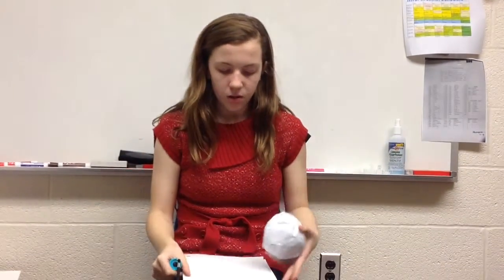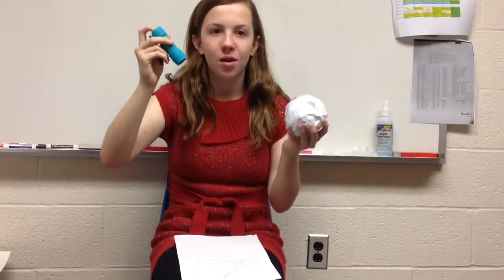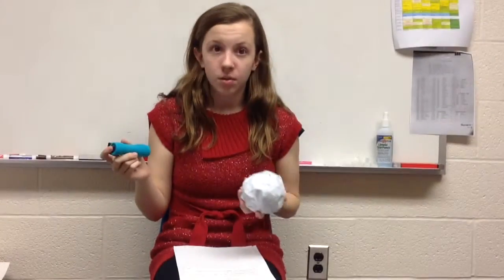Alright, so last is comparing this experiment to real-world factors, and what would cause the sun rays to strike the Earth's surface at different angles. Here is my Earth, and here is the sun. Alright, so the Earth's rotation and orbit around the sun would affect the temperature of the Earth and the varying points of it. The Earth's tilt.